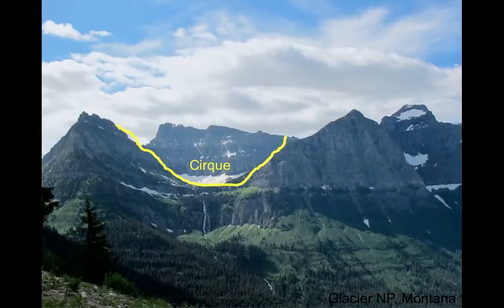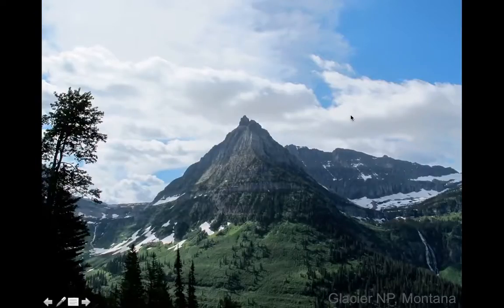So in this picture, here's the cirque, little ice cream scoop. Here's the arête, it's the ridge, it's a line. And then here's another view of the same valley, and this is the horn. It's a peak. You'll notice right here on the other side, you have a nice hanging valley.